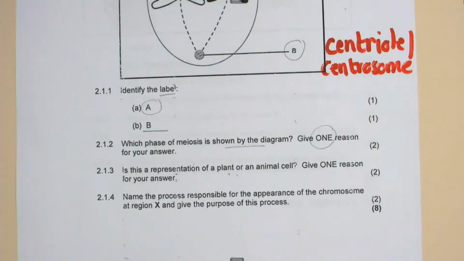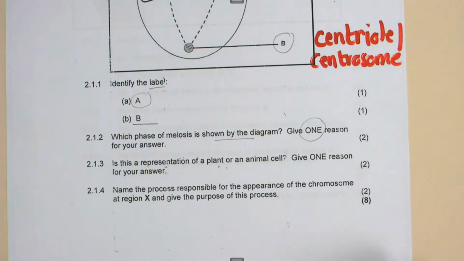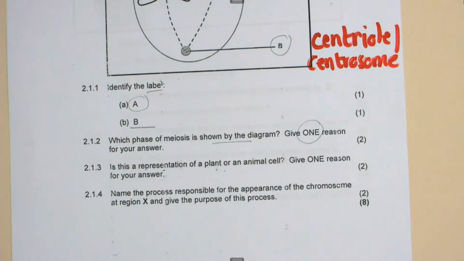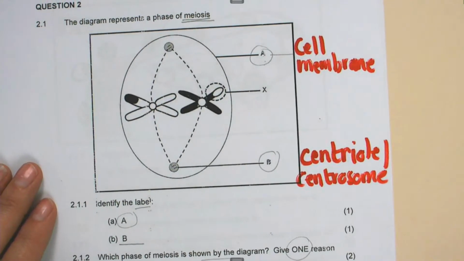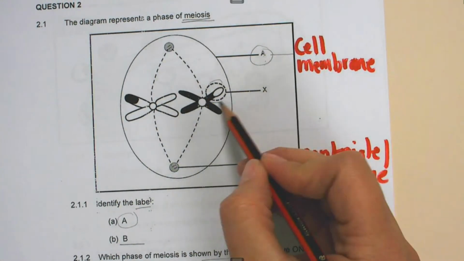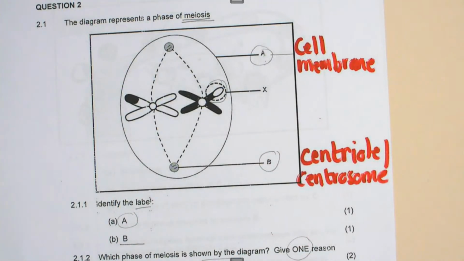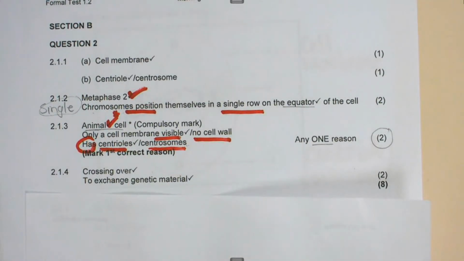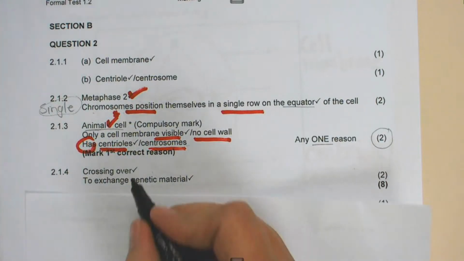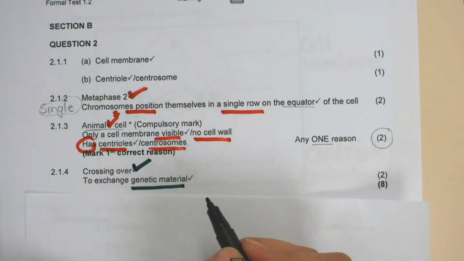If we go to the next one: name the process responsible for the appearance of chromosomes at region X and give the purpose of this process. I think it's quite clear here. The difference here at X is the fact that crossing over occurred, and if we look at the memo, it is supposed to say crossing over, and it is very important for genetic material to exchange.